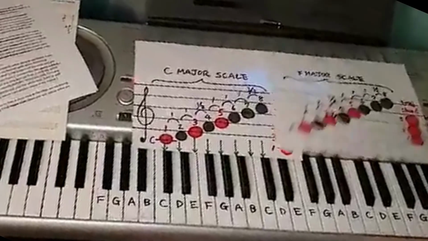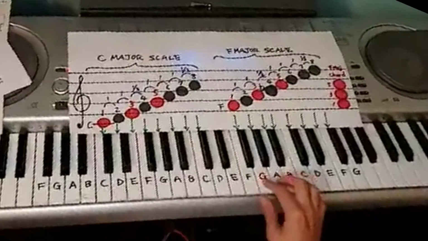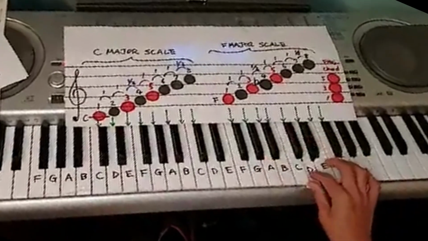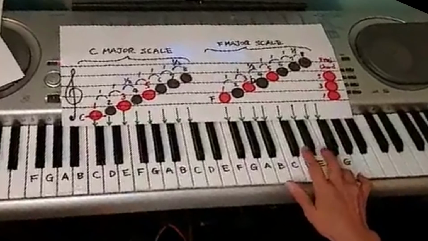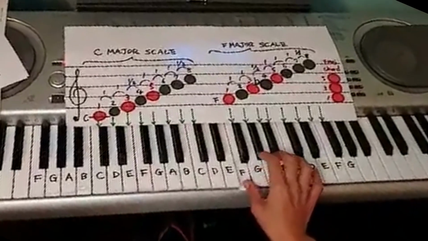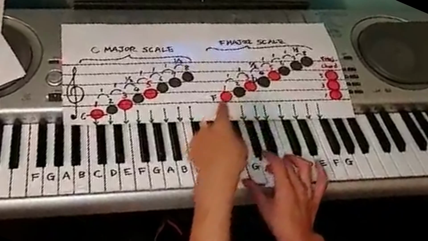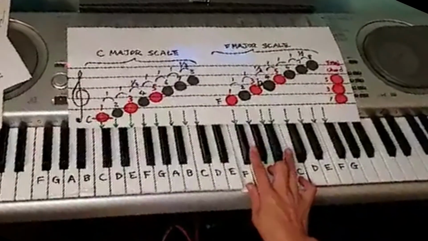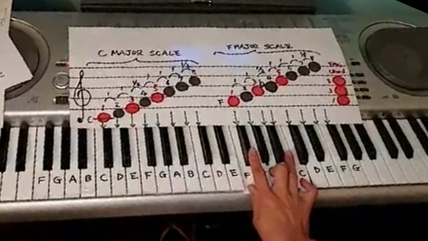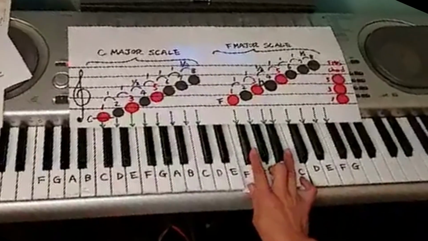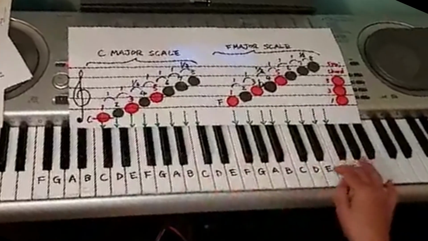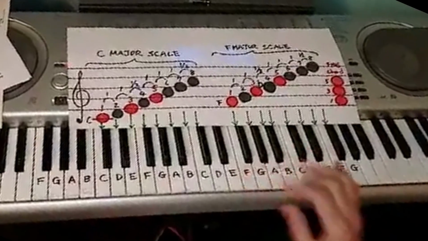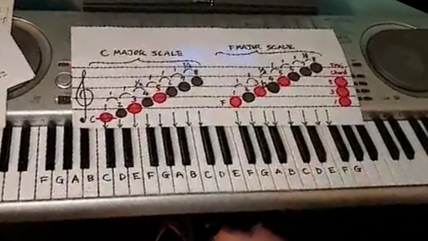What happens with the F major chord? So if you play the F major scale, right? So taking 1 and then 3rd note and the 5th note, that's the F major chord. So this applies to all the keys on the piano. Just take the 1st, 3rd, and 5th note of the major scale and you get the major chord.